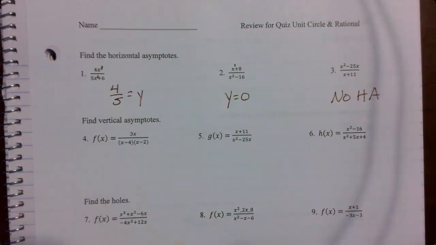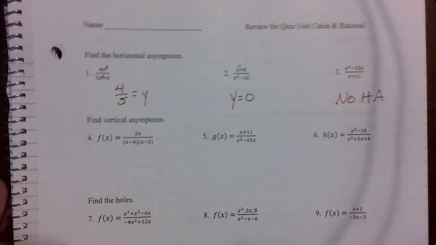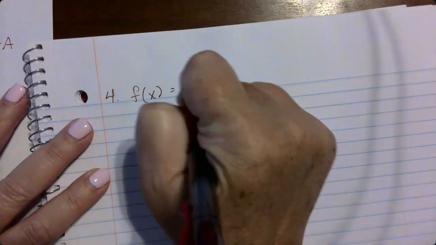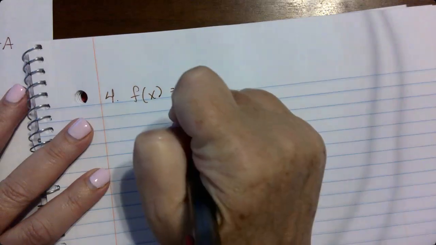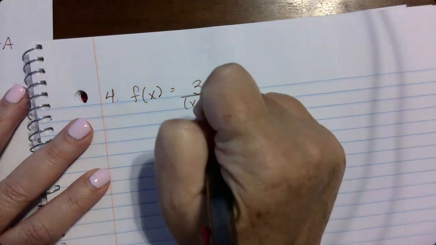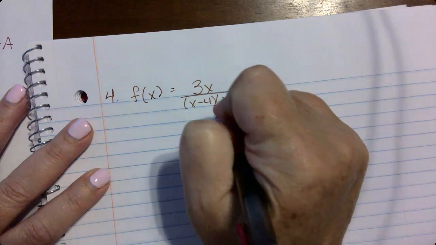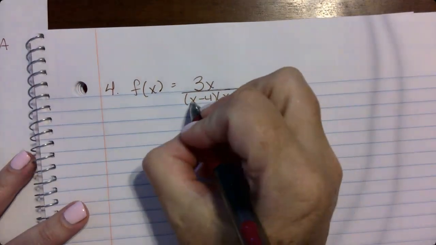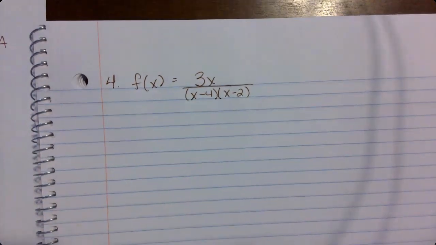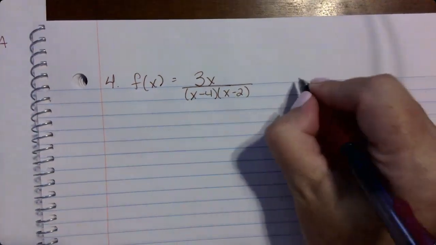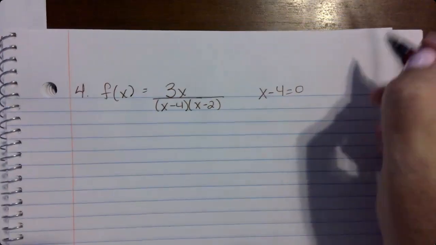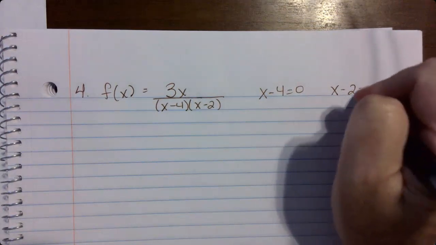Okay, so now let's get to the vertical asymptotes. So let's look at number 4. Notice the bottom is nice and factored. We definitely don't have a hole. So here is where you're going to set x minus 4 equal to 0, and x minus 2 equal to 0.